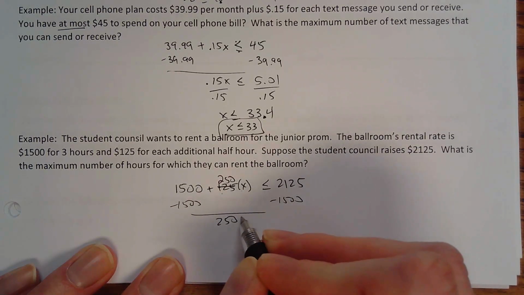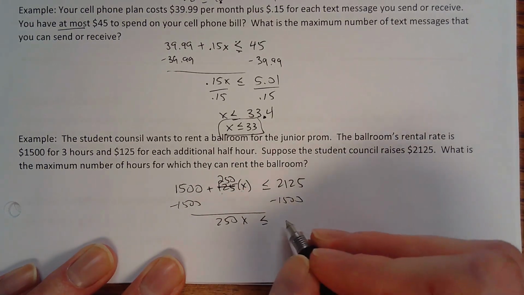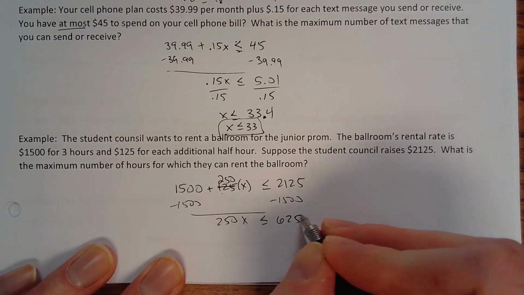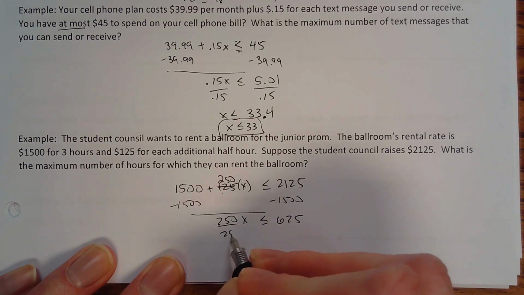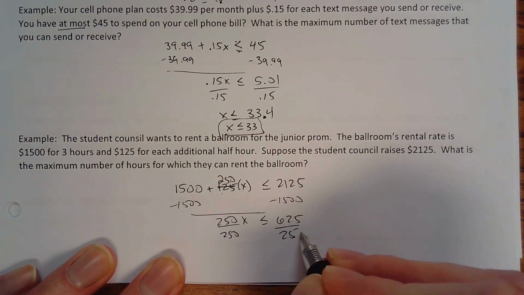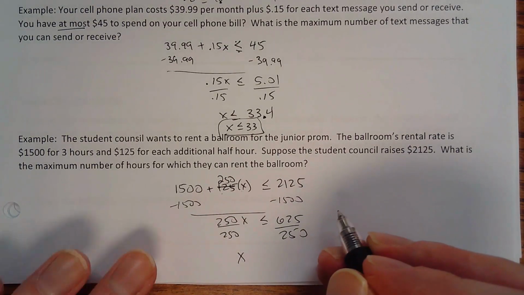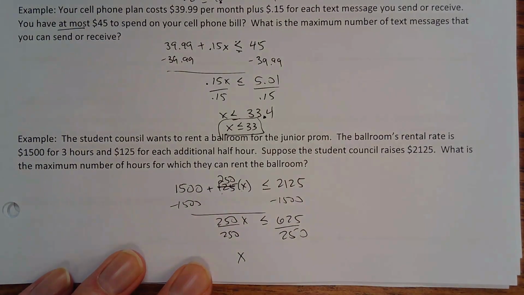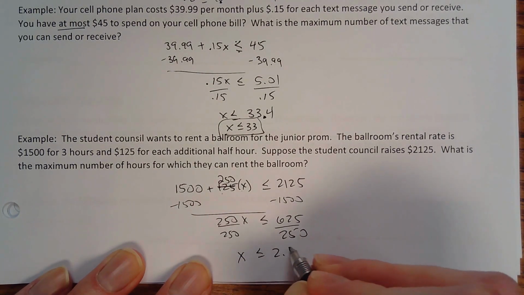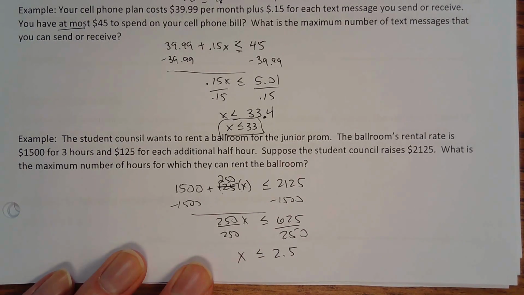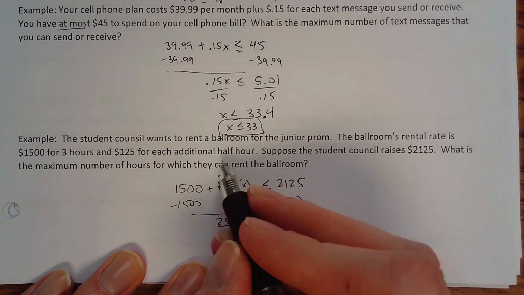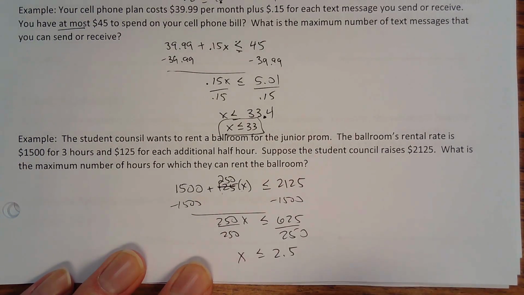Okay, so now we're going to solve for x, so subtract 1,500. I get 250x needs to be less than or equal to 625. Now divide by 250. So x, let's see, 625 divided by 250. X needs to be less than or equal to 2.5 hours. We can leave that as 2.5 because they do charge us by the half hour, so we don't have to round down to 2 hours.